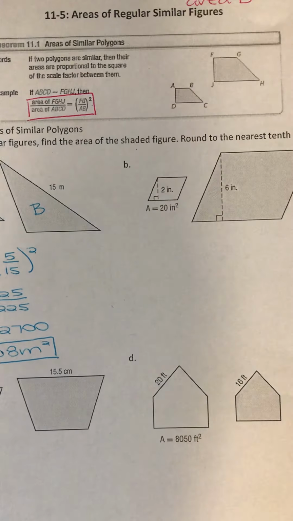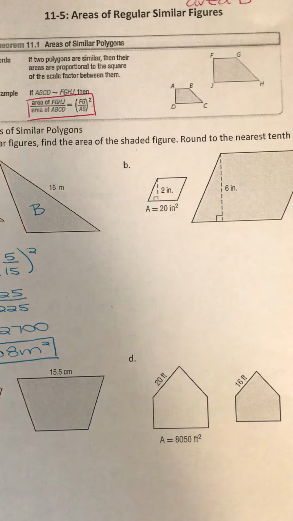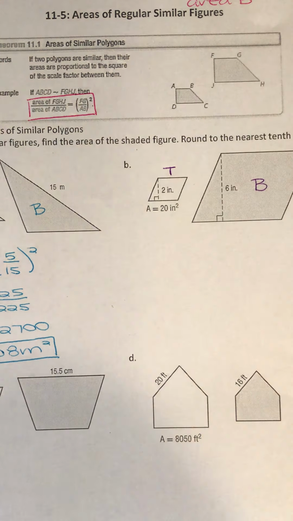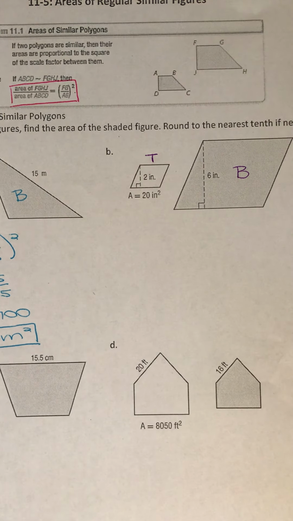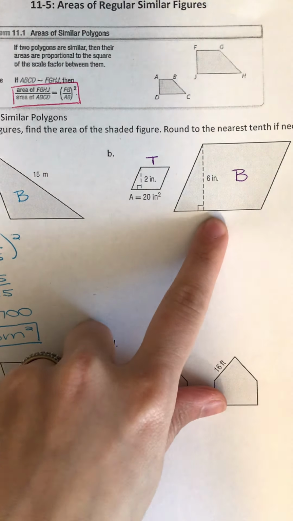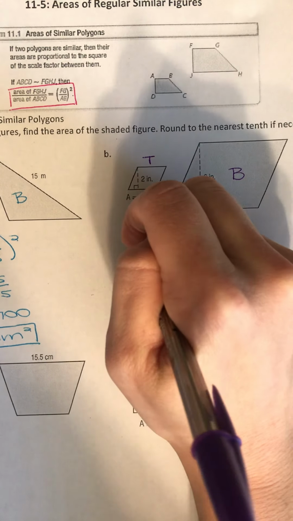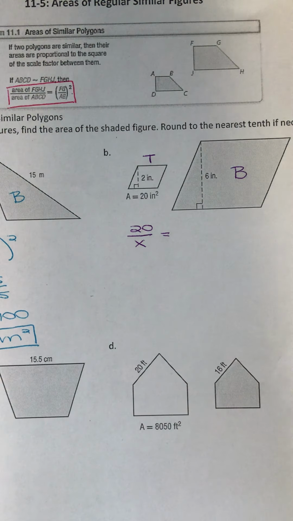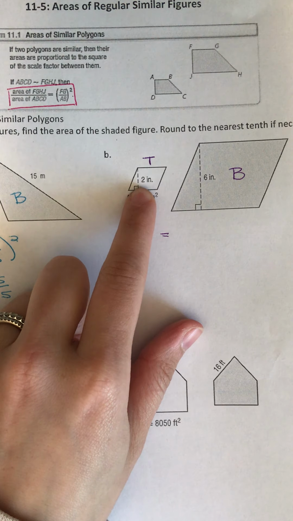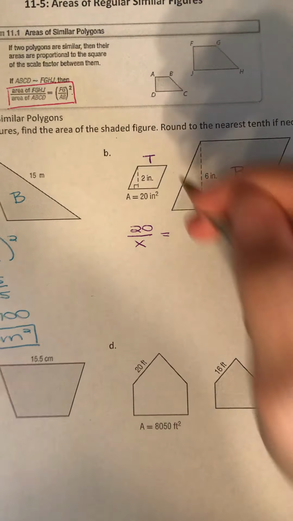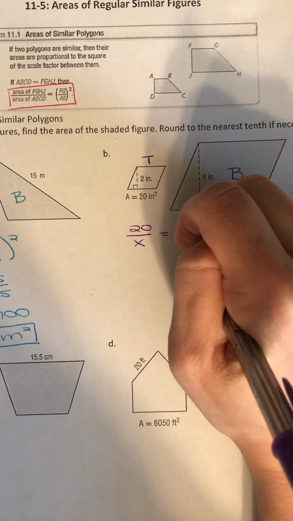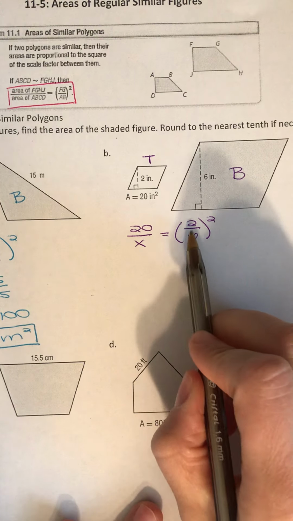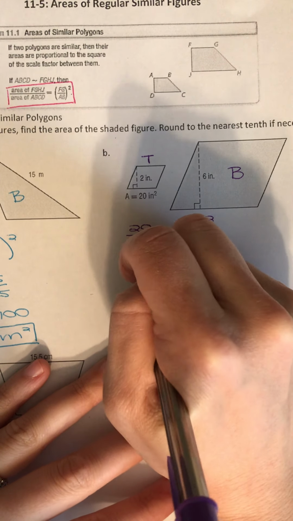Let's try another one. Again, it does not matter which one I label top and bottom, so I like to just do left and right. Top over bottom. So my area is 20, and it's going to again be over X because I don't have an area here. Equals 2 over 6 squared. So I'm going to square 2 and square 6.